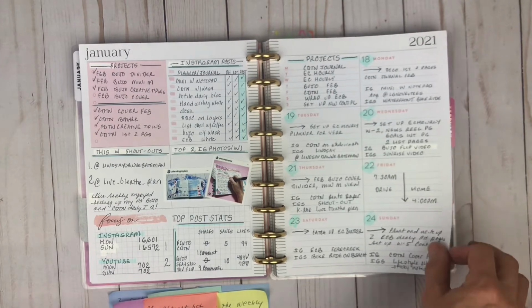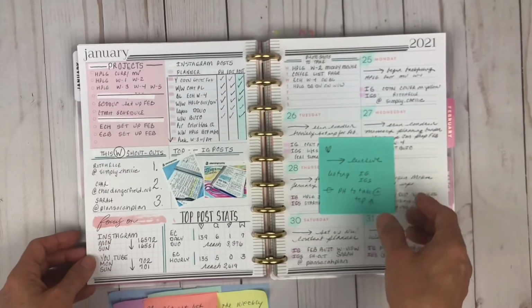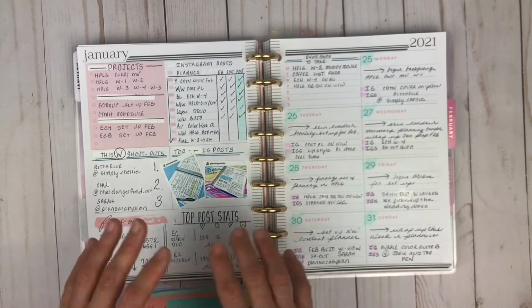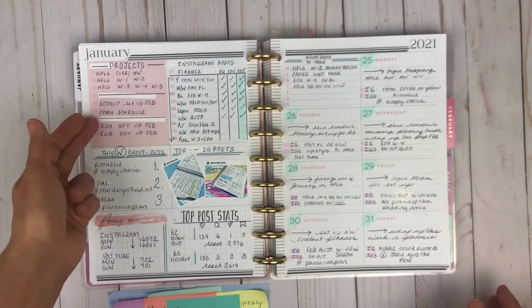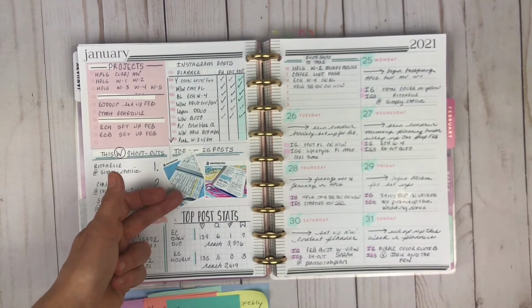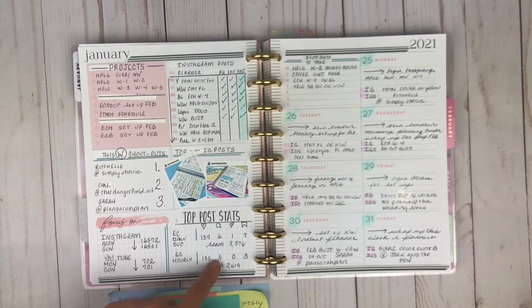Alrighty. And then as we're moving on, this is the 3rd week. I'm really starting to pull it all together and loving how it's coming together. I have my projects, my Instagram posts, my shout outs, my top 2 photos from the Instagram feed, my stats.